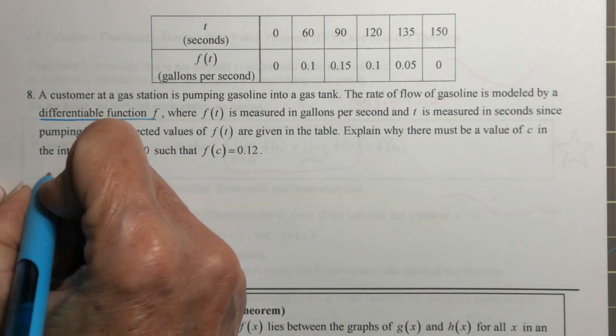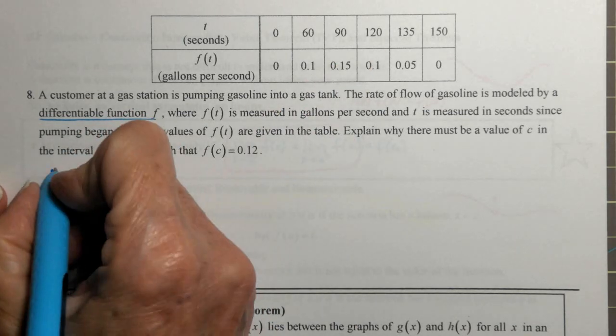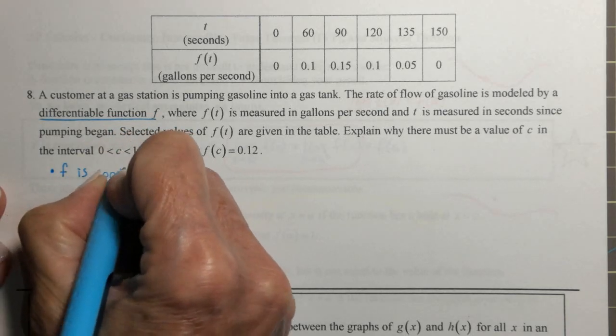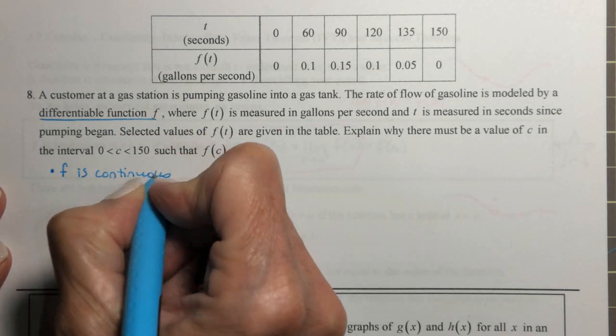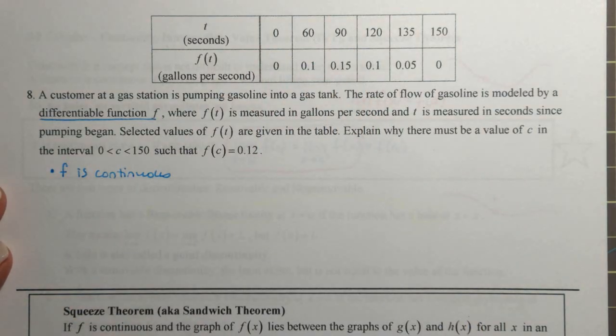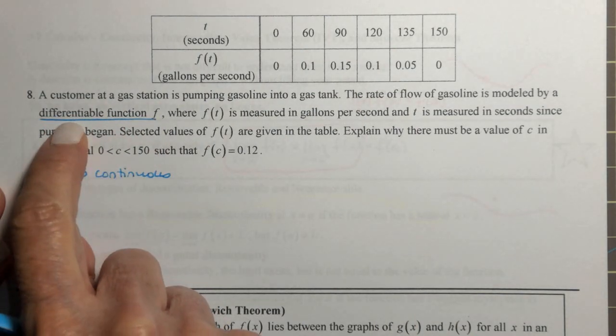All right, so I first have my basic condition. I need to say that f is continuous, specifically on whatever boundary that I need it to be. But they told me that f was differentiable.